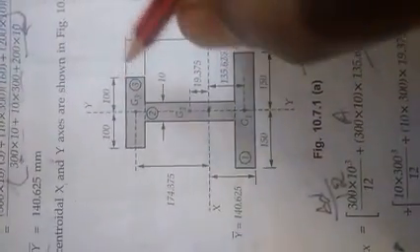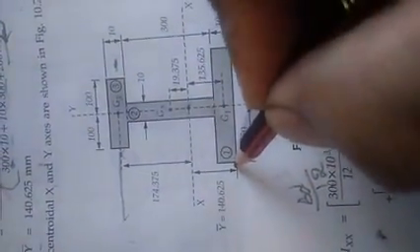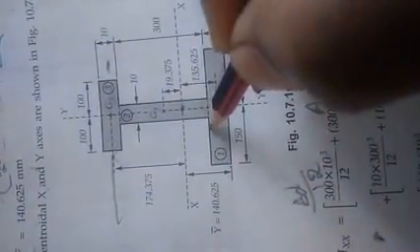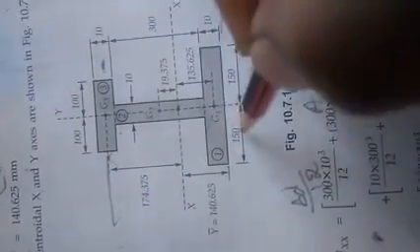Next, see here, I will rub this out, otherwise you will get confused. So the third section is this one. The depth is 10, so 10 divided by 2 is 5, and the centroid lies exactly here. From here to the bottom, what is the height? From here to here it is 10, and from here it is 300. So 10 plus 300 plus 5, totally it will be.